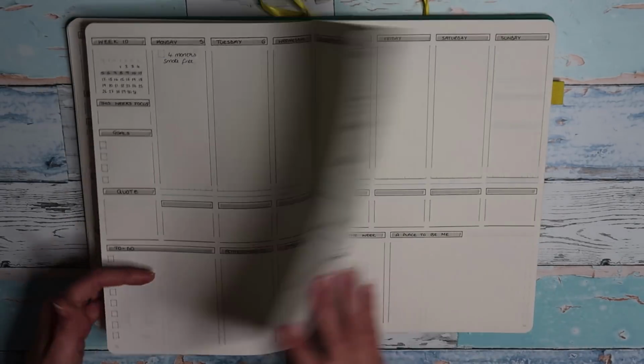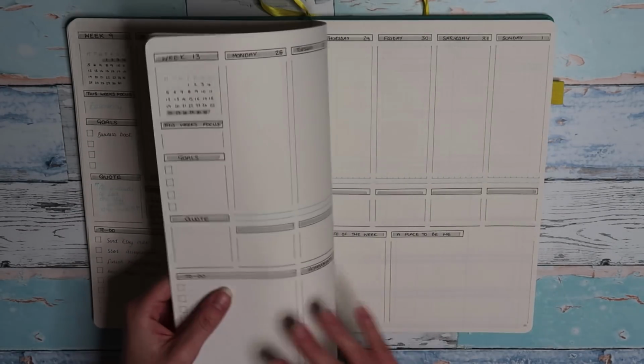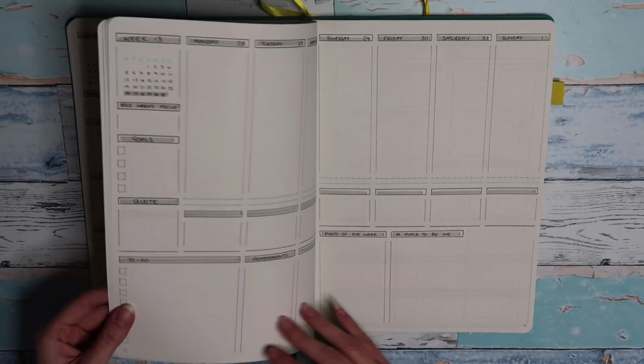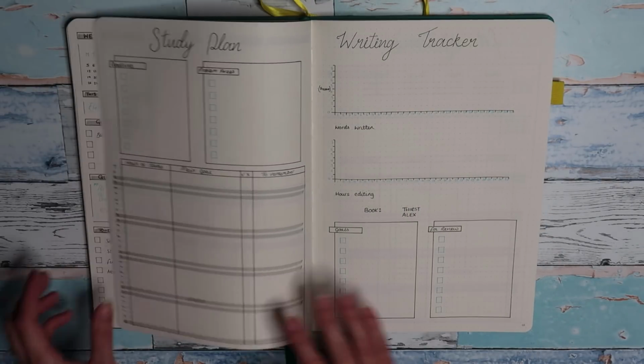So I have 5 of my weeklies. I always put my weeklies together. I like easy access. It's just the way that I am. I do weeklies at the beginning of the month and continue through.